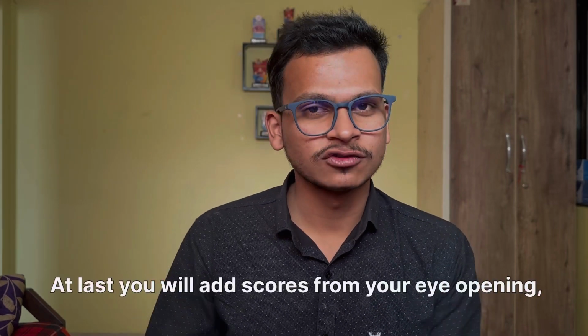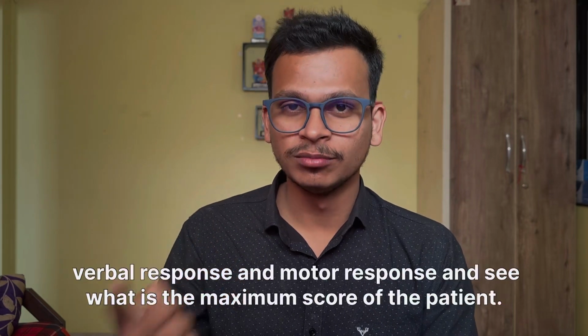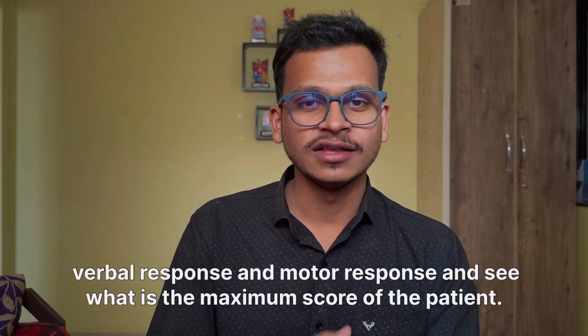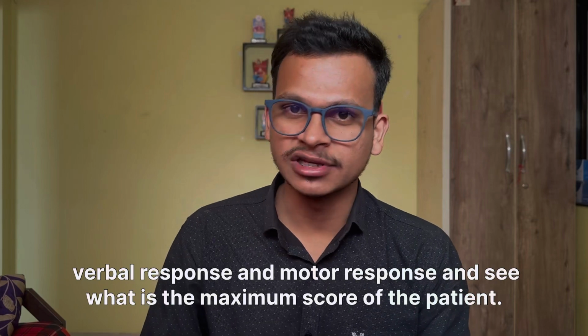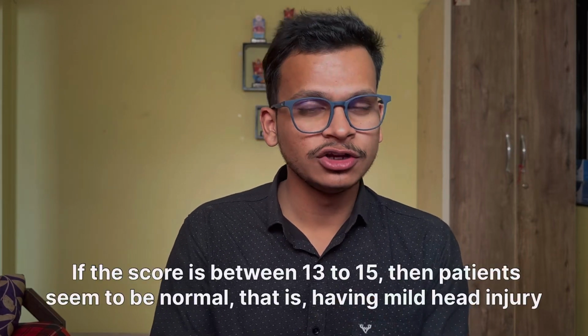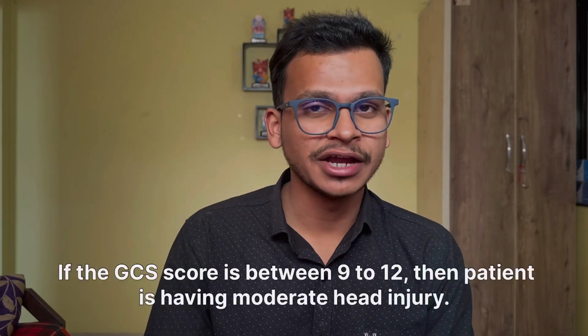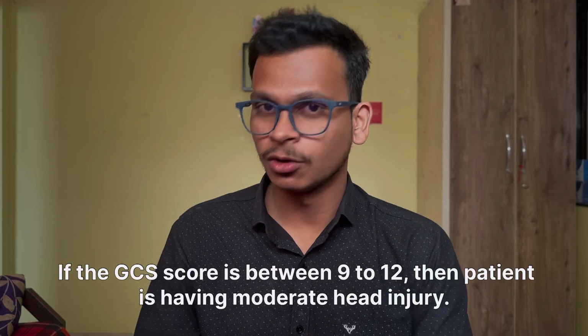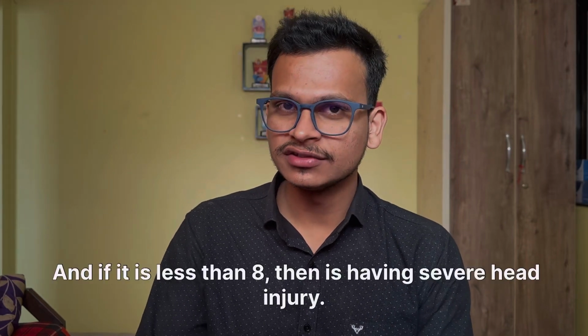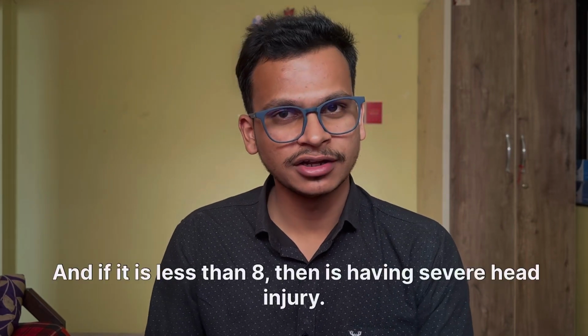At last, we will add the scores from eye opening, verbal response and motor response and see the total score of the patient. If the score is between 13 to 15, then the patient seems to be normal, that is he has a mild head injury. If the GCS score is between 9 to 12, then the patient has a moderate head injury, and if it is less than 8, then he has a severe head injury.